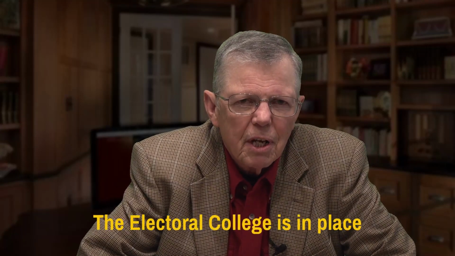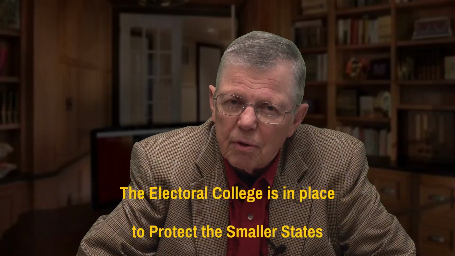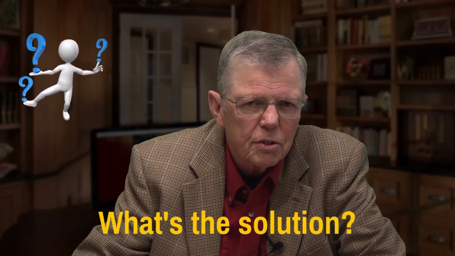I am not going to go into the details of why this was put in the Constitution. There are some legitimate reasons, or there were at the time the Constitution was drafted. It was to protect the smaller states. And the states' rights were very, very important in 1787. They still are. I don't mean to minimize them, but the Electoral College is the result of that. The same as having 2 senators in every state, regardless of population. So what's the solution to this discrepancy, this unfair aspect of this?